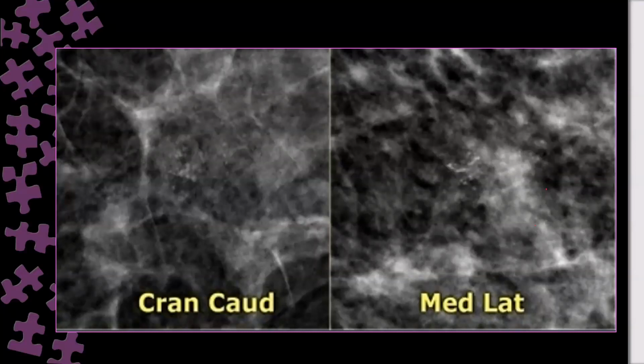This is what we call amorphous type. You cannot tell exactly what is the shape, what is the margin, it is hazy, it is fuzzy. It's what we call amorphous type of classification.